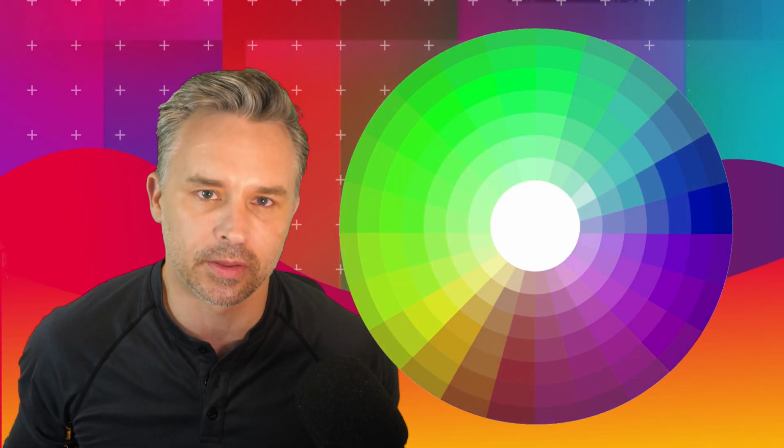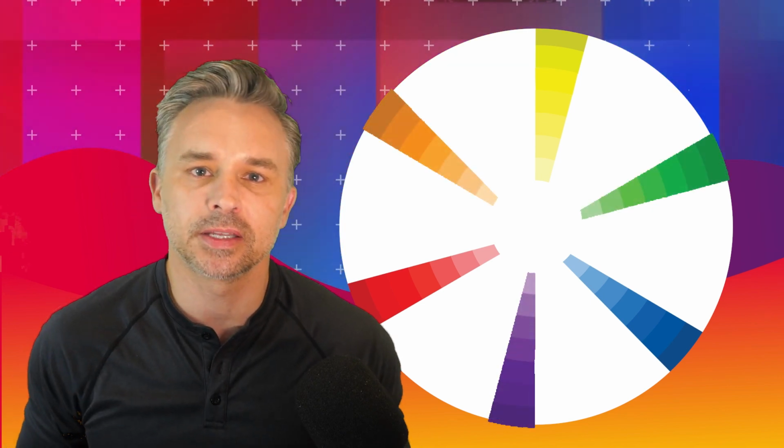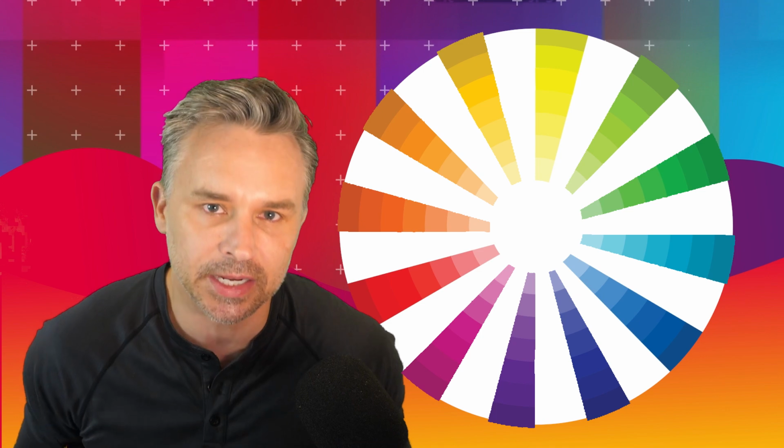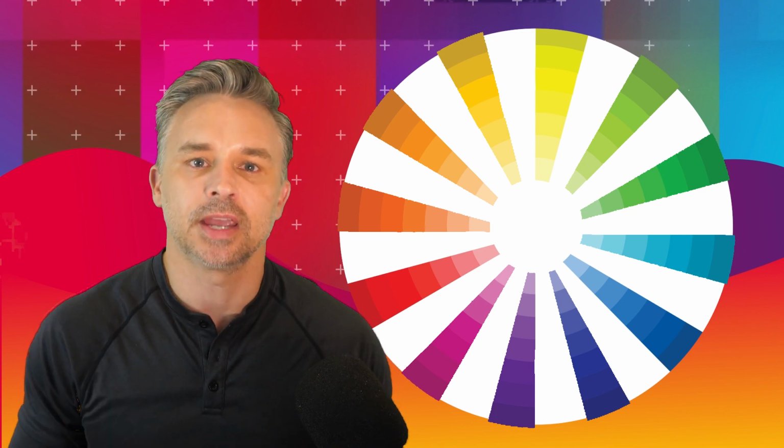So we have red, yellow, and blue. These are our primary colors, which means no other colors can be mixed to create these three colors. Yet, with these three colors, you can make all the other colors. We also have secondary colors, which are created by mixing the primary colors. Tertiary colors are also created by mixing the secondary colors. Same thing with the secondary, tertiary colors.